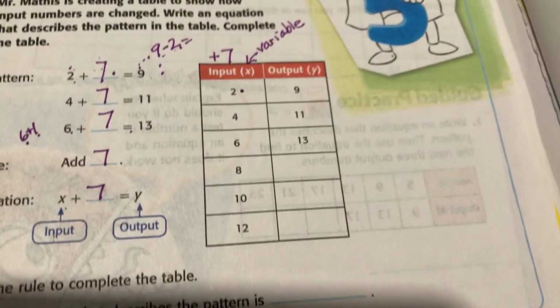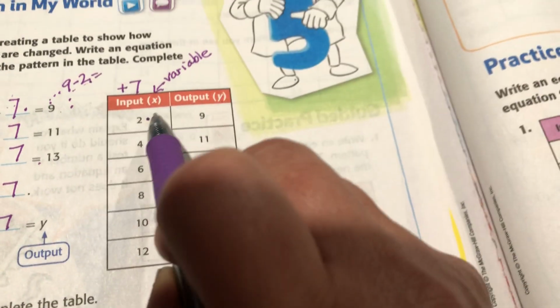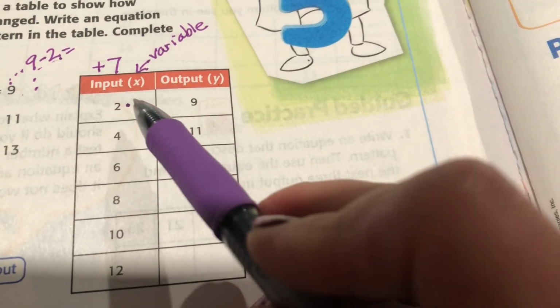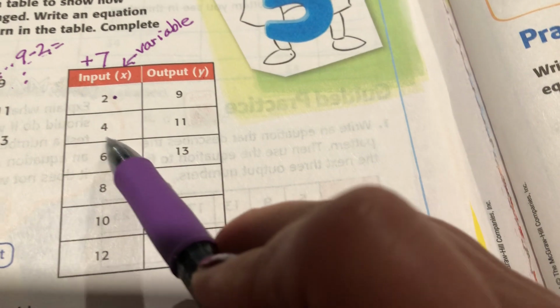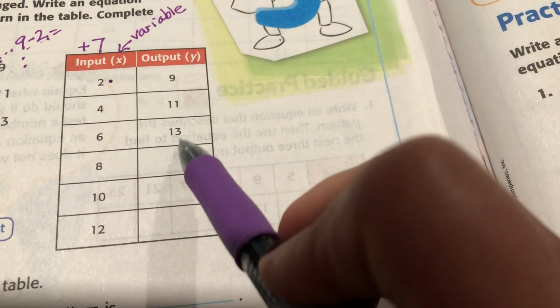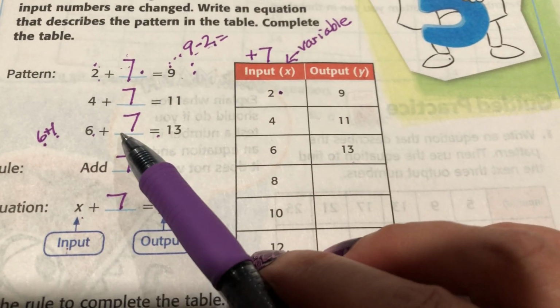All right, so let's try it. If you have 2, plus 7, you get 9. So 4 plus 7 is 11, and 6 plus 7 is 13, just like what we did here.